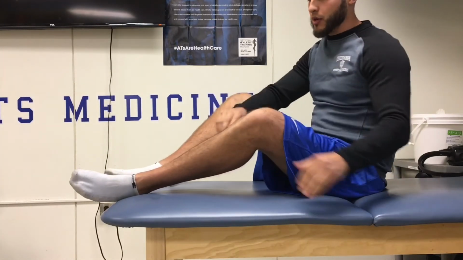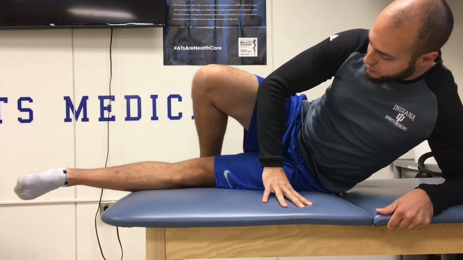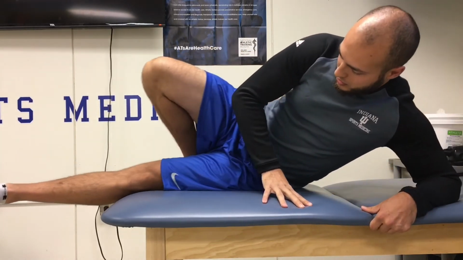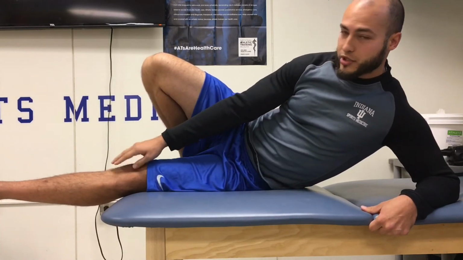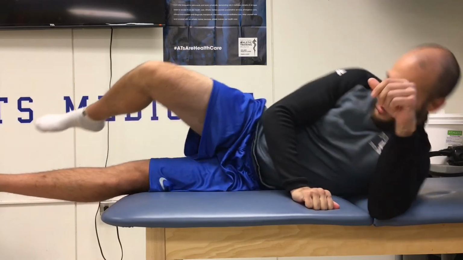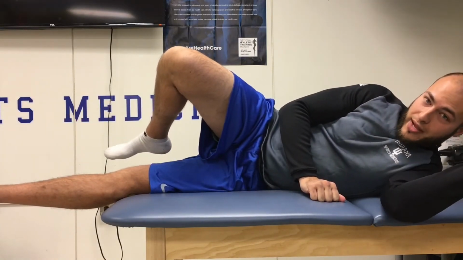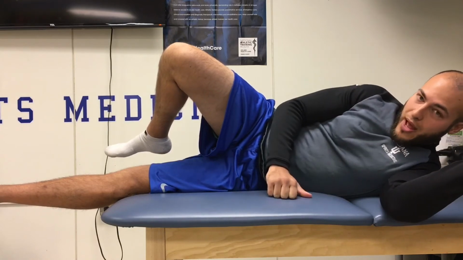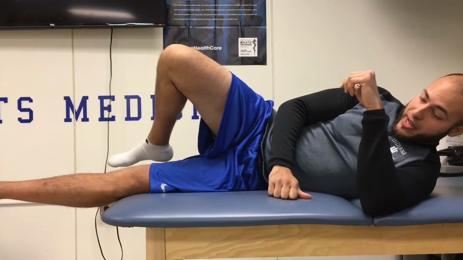A test for it that you can do, I will show you on this leg. You're on a table. You go right to the end, so your knee is just over the table. And then you just let your leg relax. If you have an MCL sprain, this will be painful for you.